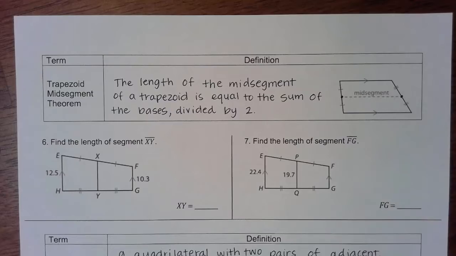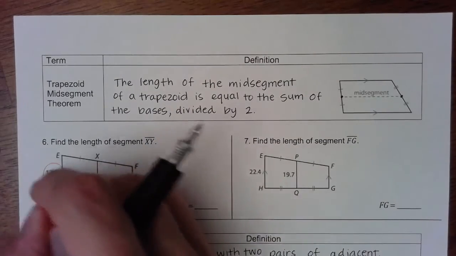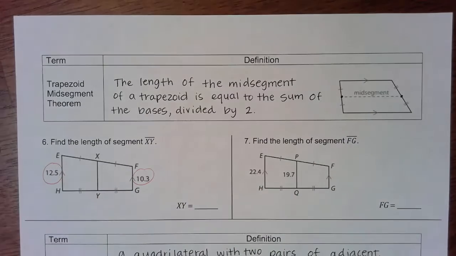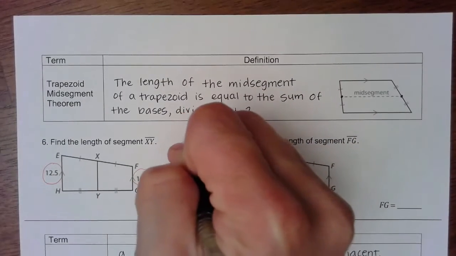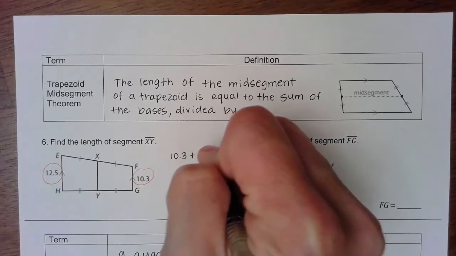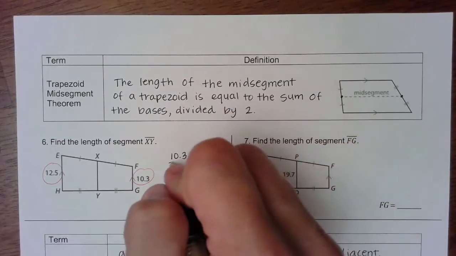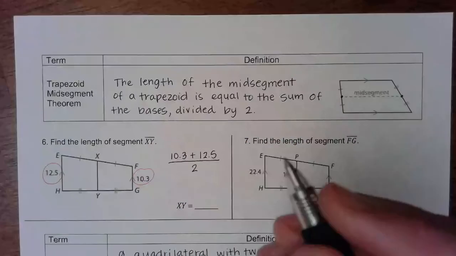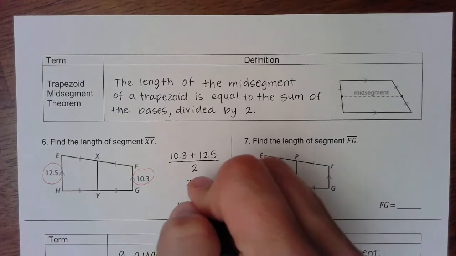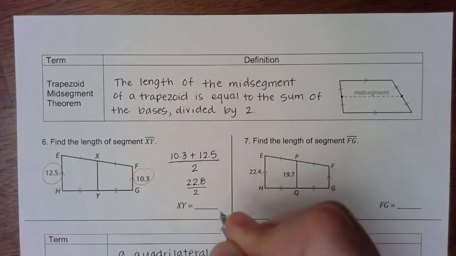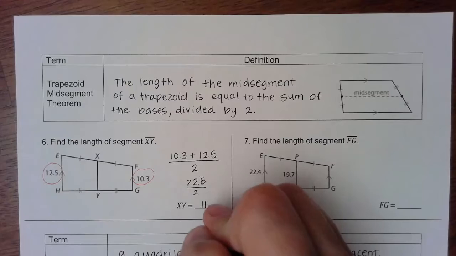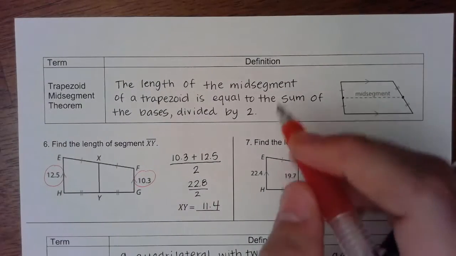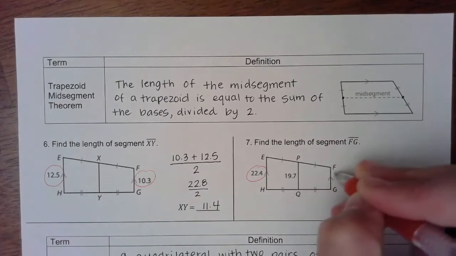The bases are the parallel sides, so you're going to add up the lengths of the two parallel sides, and then to figure out how long the midsegment is, you're going to divide by 2. So for this one, I'll do 10.3 plus 12.5. It doesn't matter which one you put first and which one you put second, and then I'll divide that by 2 to figure out the length of the midsegment. And so for this one, I'll get 22.8, and then I'll divide that by 2, and so I'll get that the length of the midsegment for this one is 11.4.